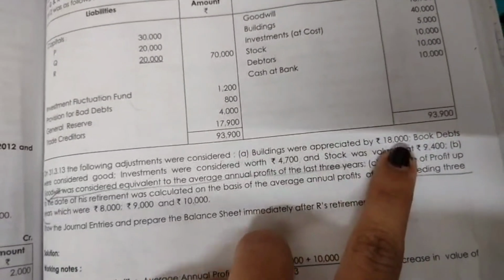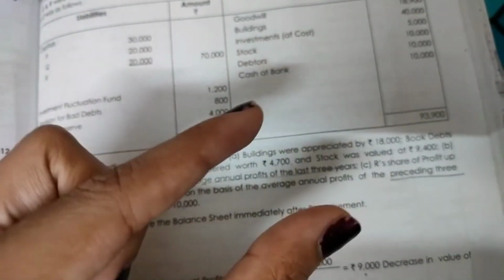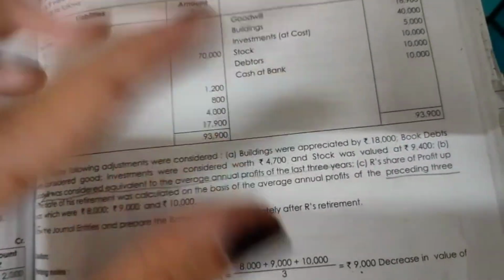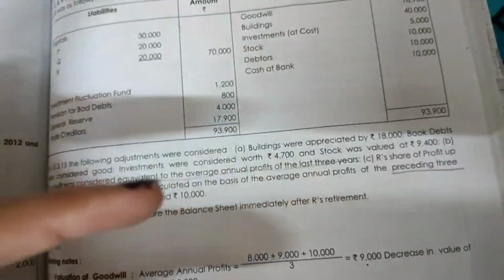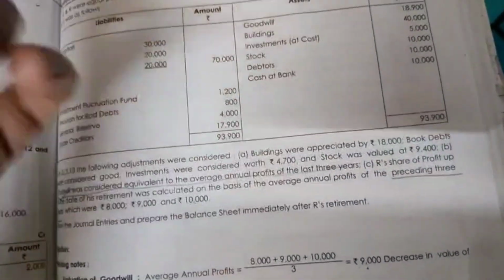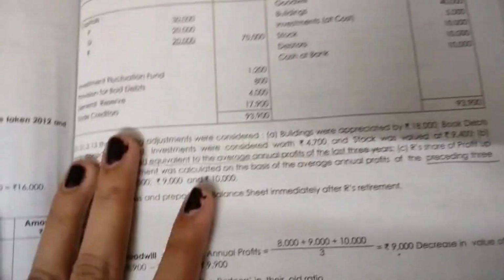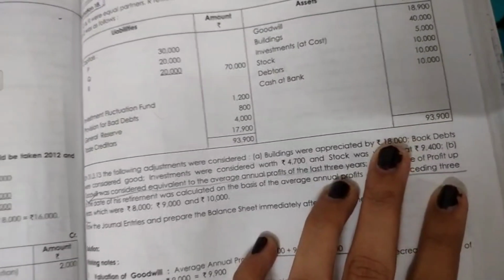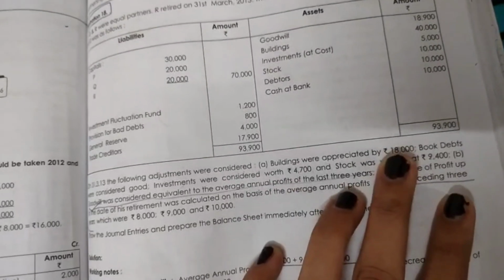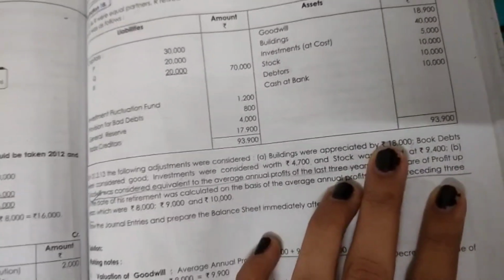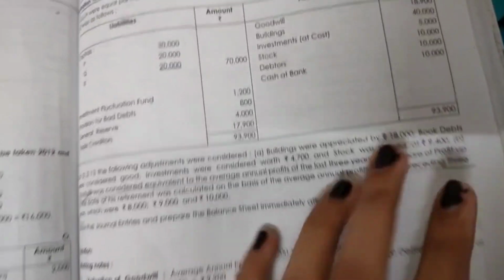So what is this 18,000? 18,000 is actually the difference amount. That is, this 40,000 is increased by 18,000, so we have to add this 18,000 to this 40,000, and then only that amount shall be shown in the balance sheet. So this 18,000 is actually the difference, right? They have directly given us the difference, so this can be written in the revaluation account. Okay, that's it.